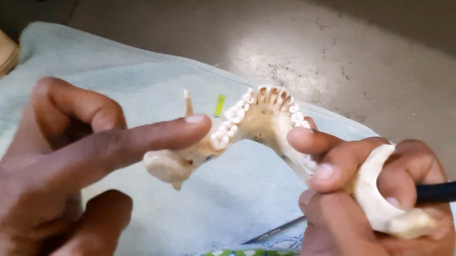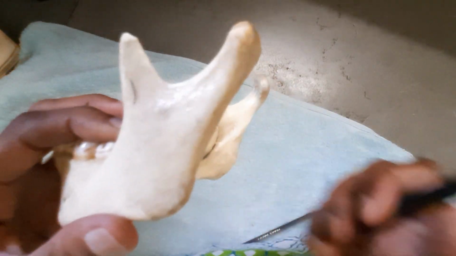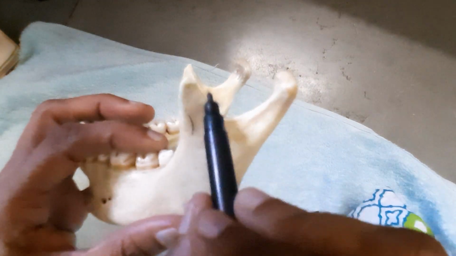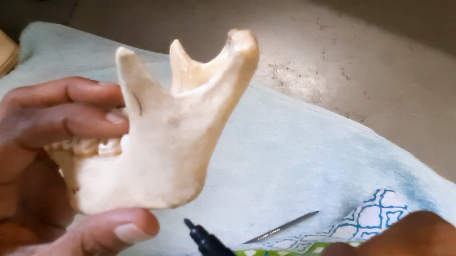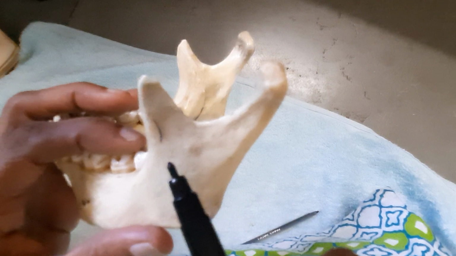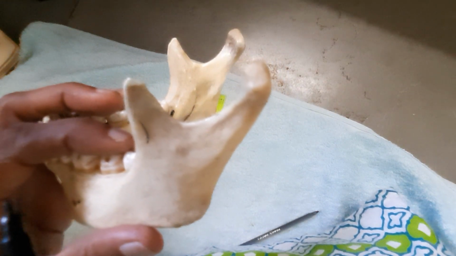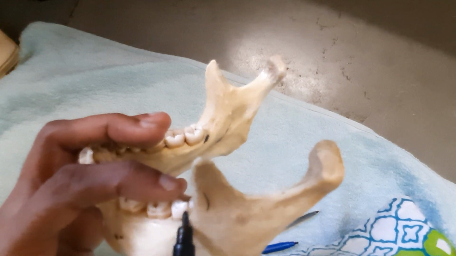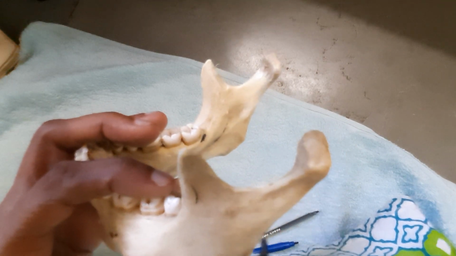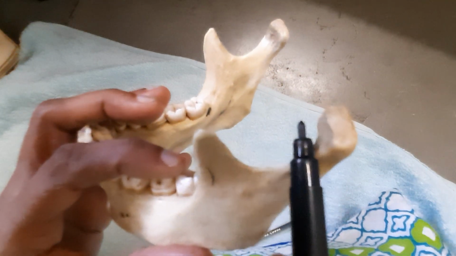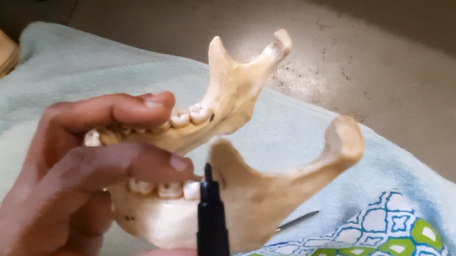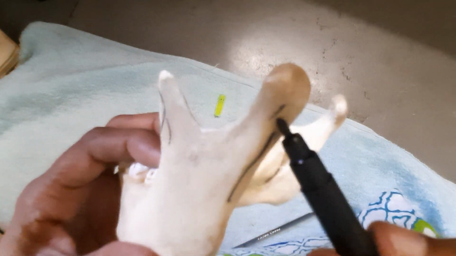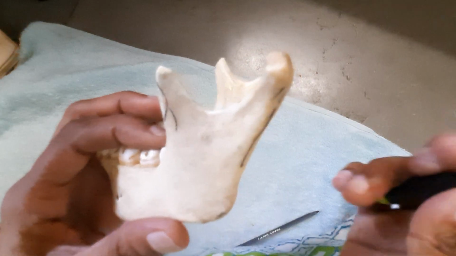This is the upper border, which is notched. Then this is the lower border. And then this is the anterior border and this is the posterior border. Upper border, lower border, anterior border, and posterior border.